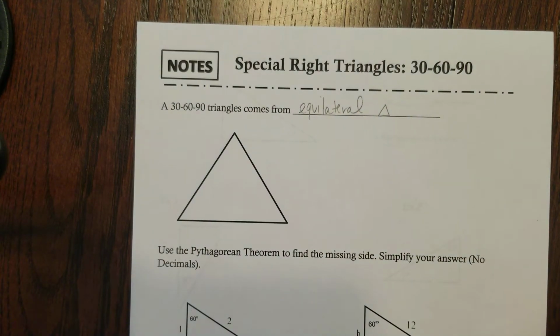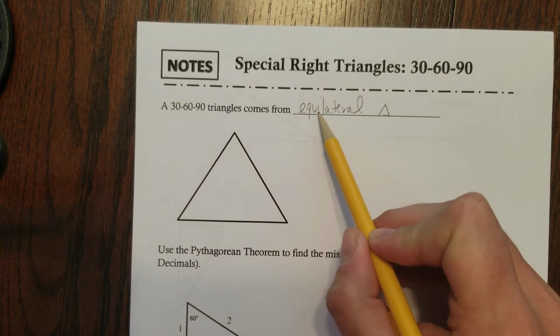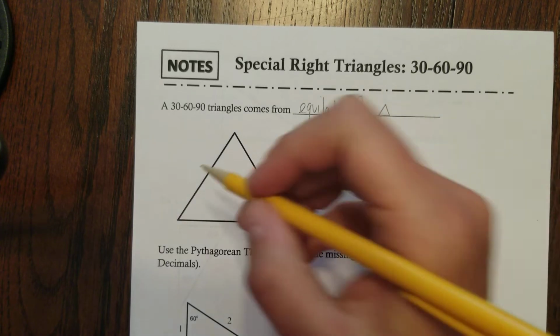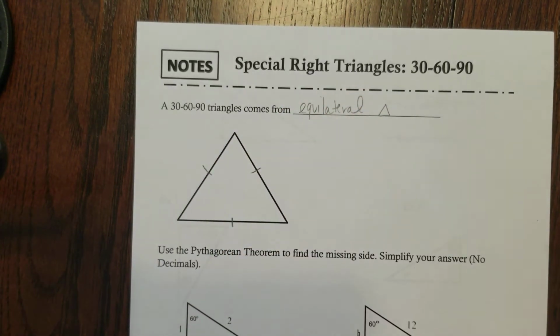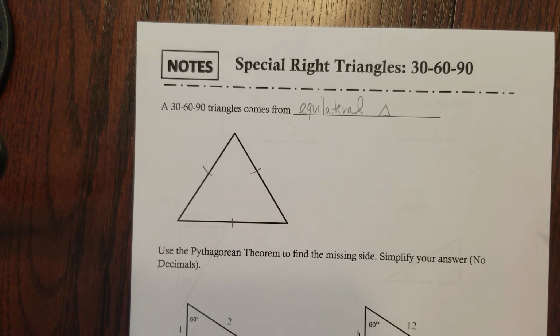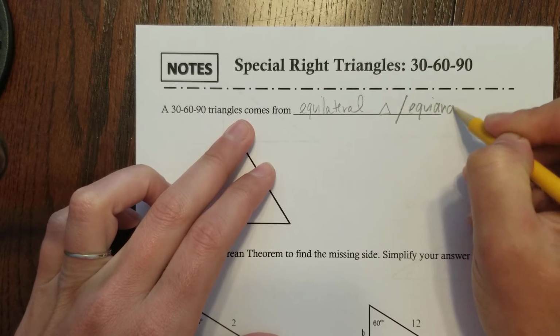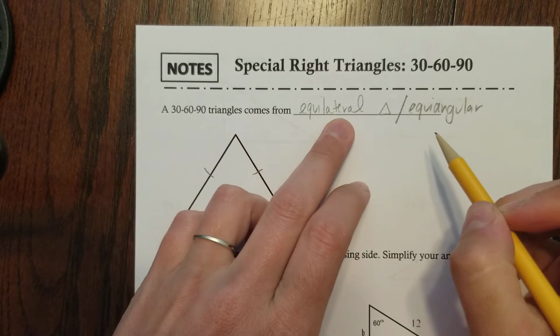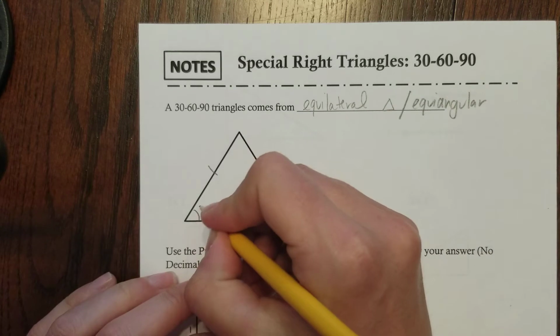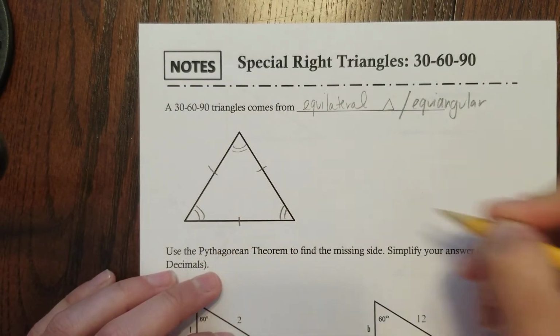All right, so vocab. What do we remember about equilateral triangles? Well, equa is equal, lateral is sides. So this is a triangle that has 3 equal sides. If you happen to remember another word that sounds very similar to that, equiangular triangle, an equilateral and an equiangular triangle are the same triangle, just describing different things. So not only is this equilateral, it's also equiangular, which means equal sides, equal angles. So it has 3 equal angles.